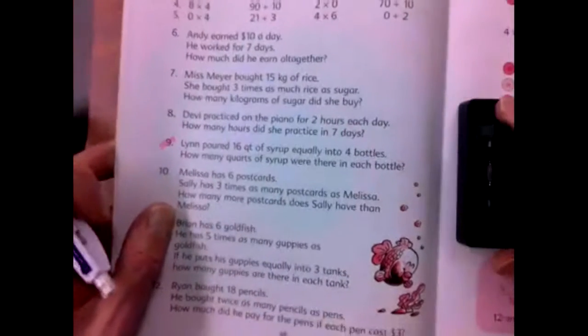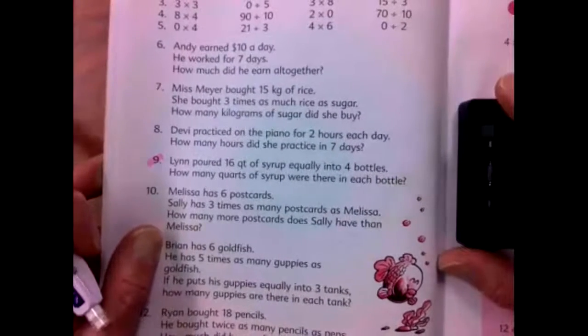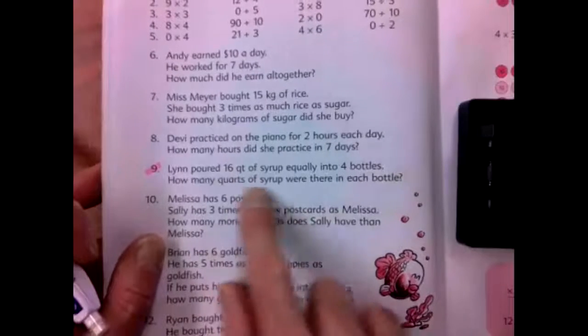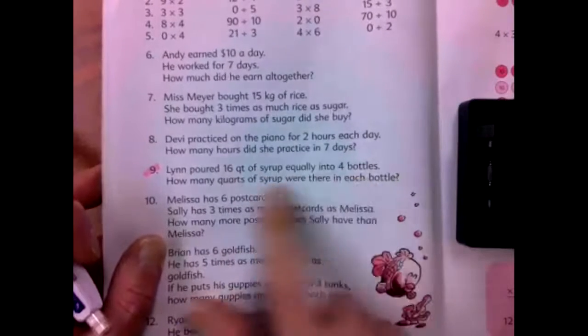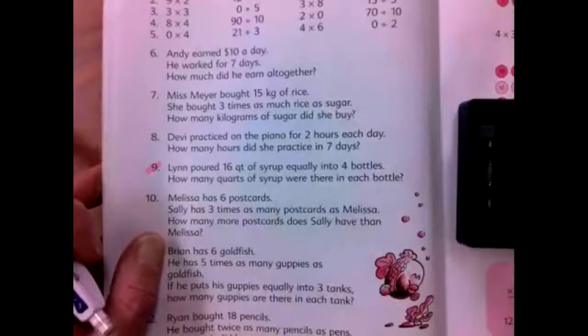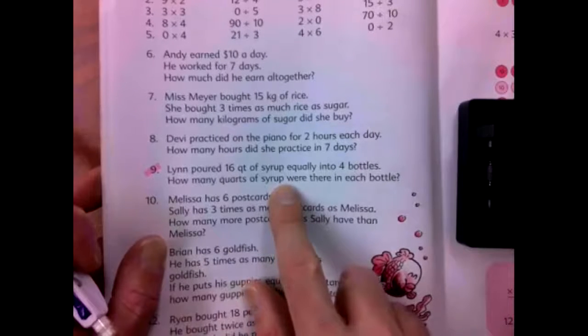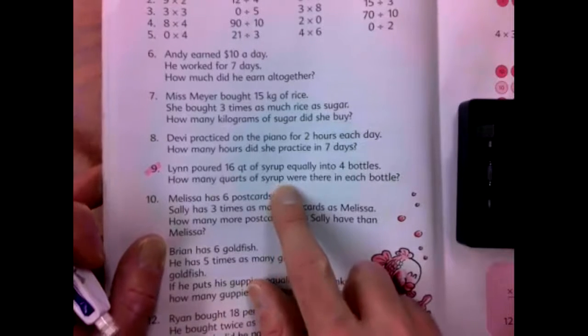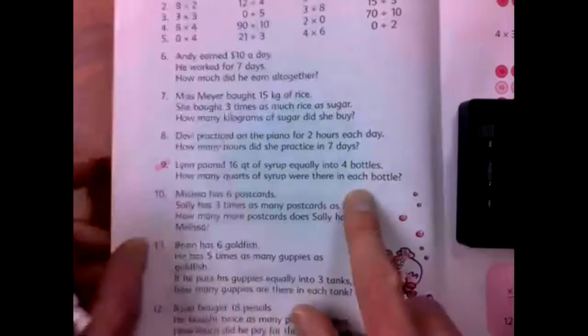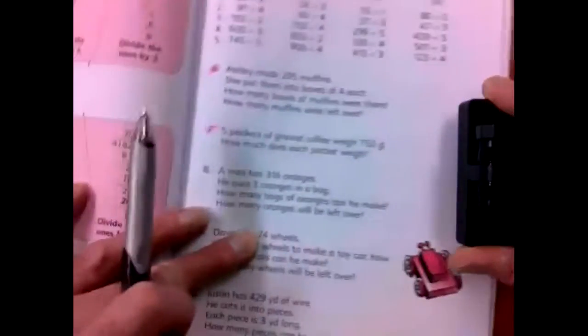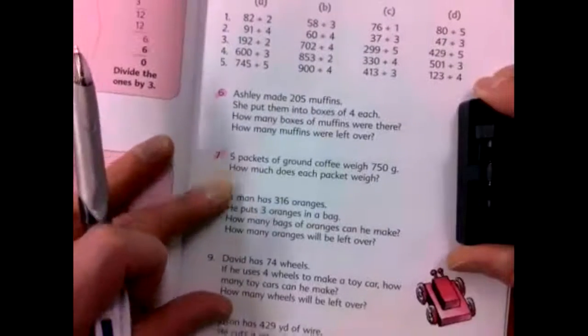Okay, this is another partitive interpretation. We got 16 quarts being poured equally into 4 bottles. So we draw a bar. The total length of the bar is 16. We break it up into 4 parts because they told us that they split the syrup into 4 bottles. Now the question is, how much syrup is in each bottle? So once again, partitive. Come with me to 65.